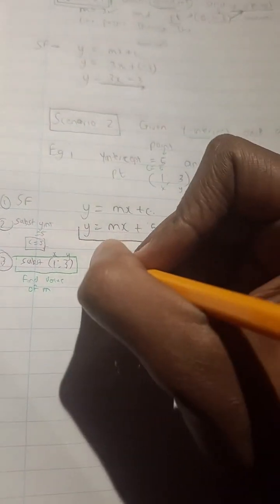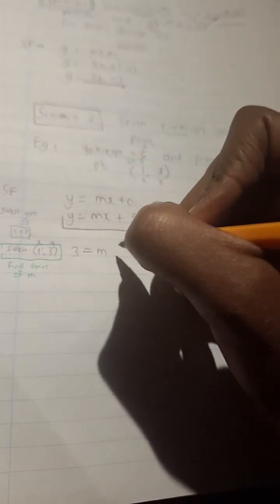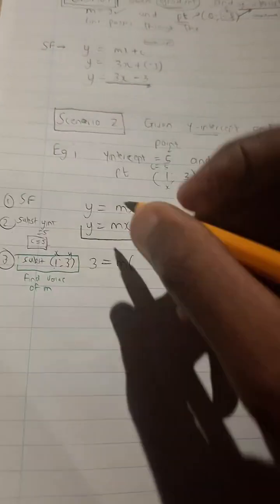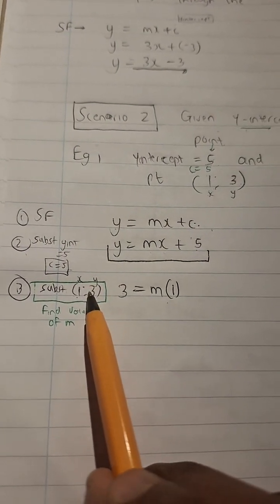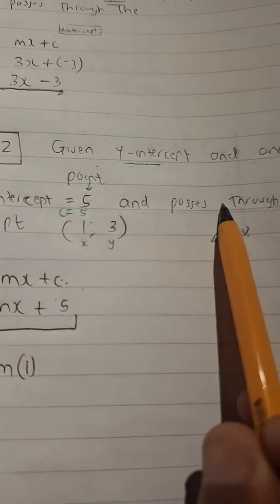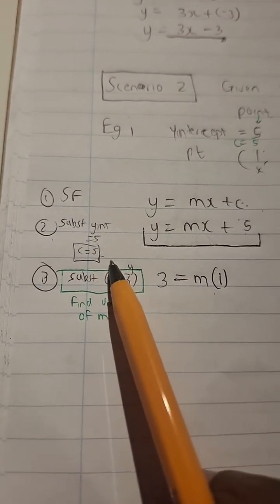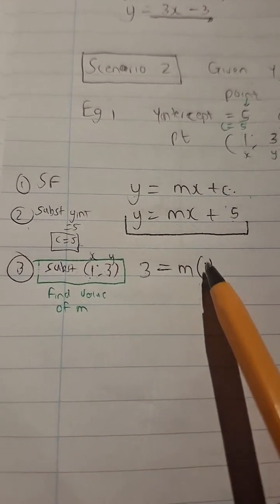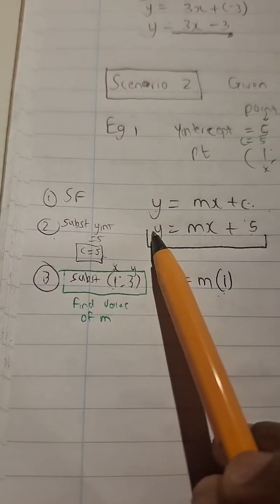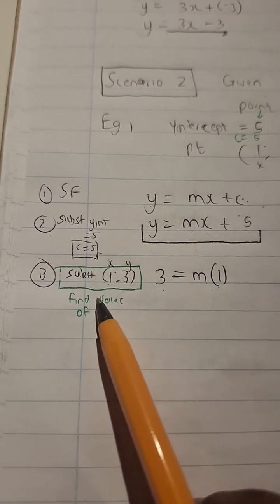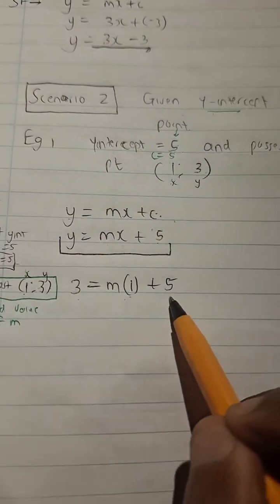So in the place of y, we are going to substitute 3. There it is. And then m, we don't know yet. In the place of x, we are going to substitute 1. I repeat, we substitute the point that lies on this particular line, the other point, which is 1 and 3. The x value is 1, so in the place of x, we are going to substitute 1 in brackets. The y value is 3, so in the place of y, we are going to substitute 3. What is the intention? To find the value of m. Then, of course, the rest of the equation has a plus 5.